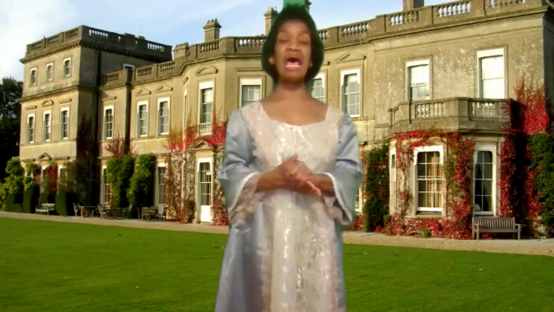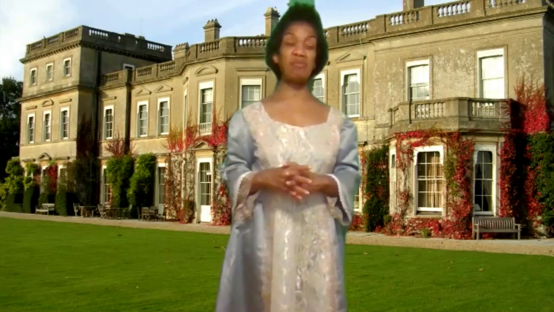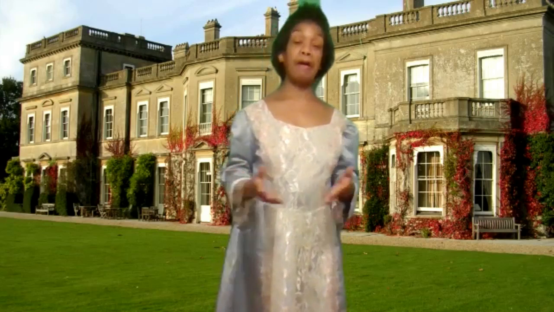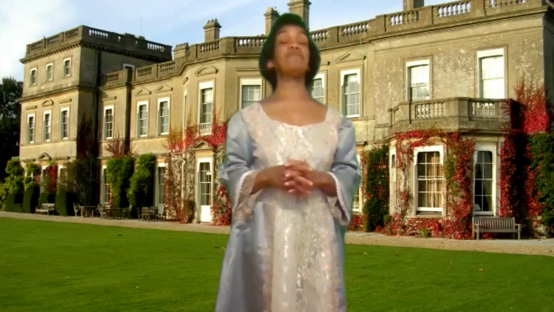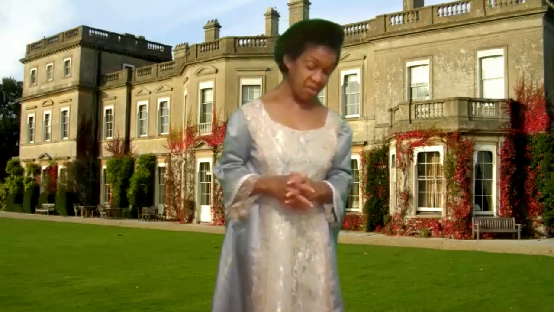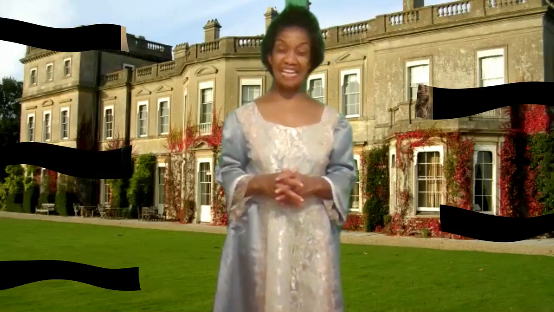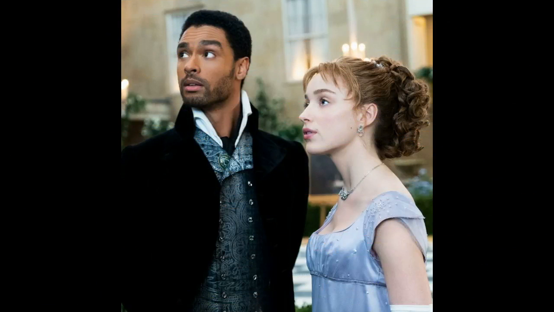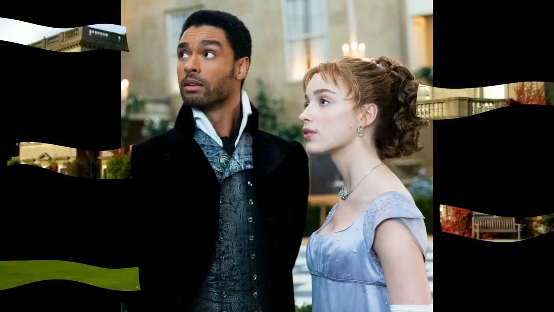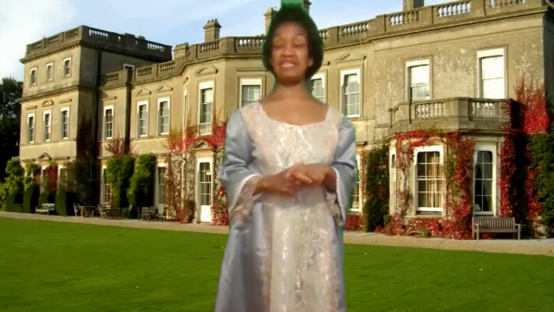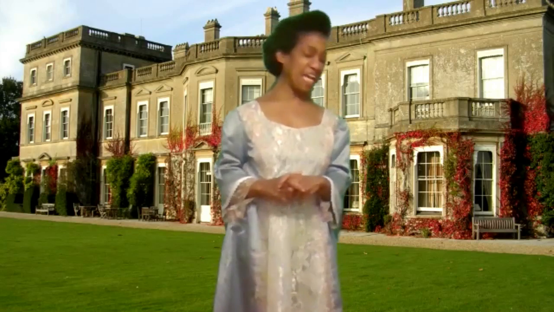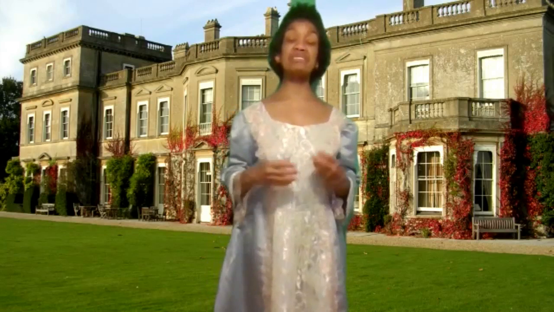But before we do that, we're going to start with the moving and grooving. We're going to do some music to the soundtrack of one of my favorite shows recently, Bridgerton. We will not be doing lines from Bridgerton, but I love the show Bridgerton.